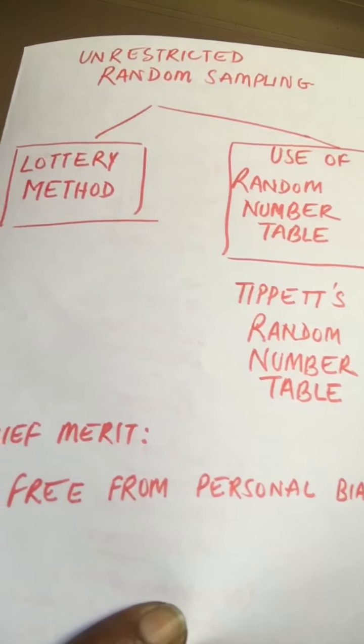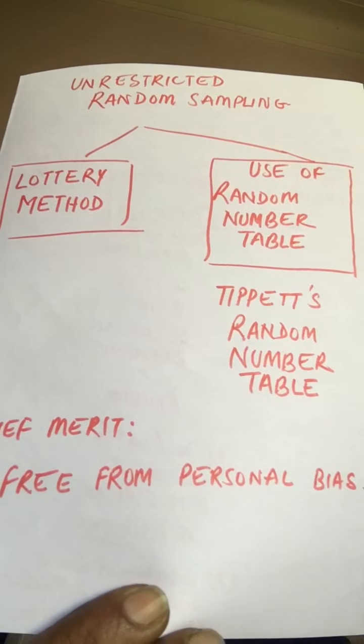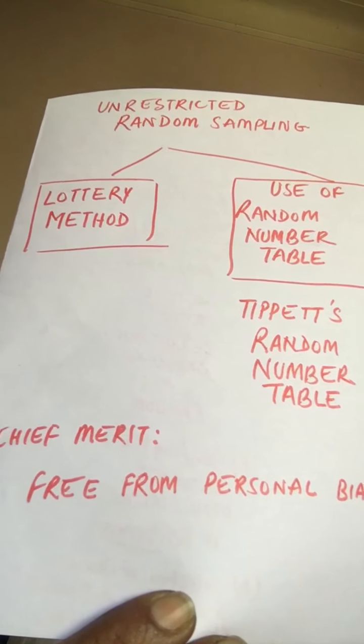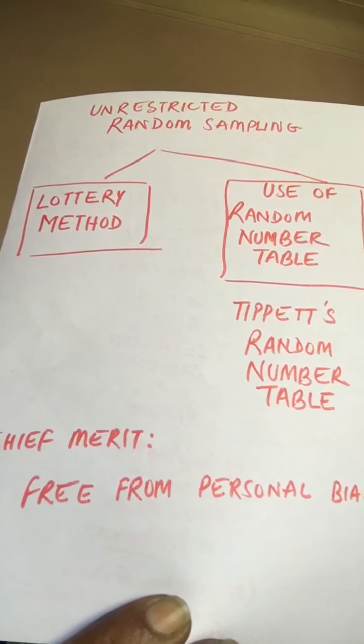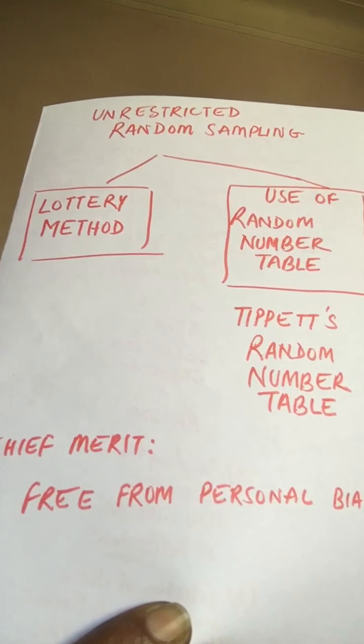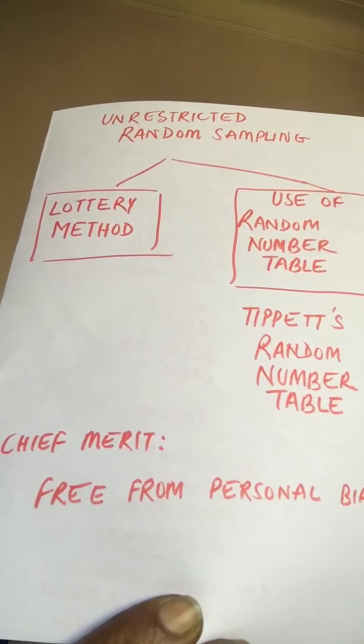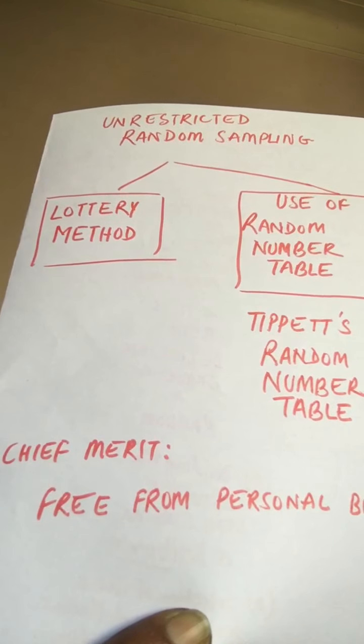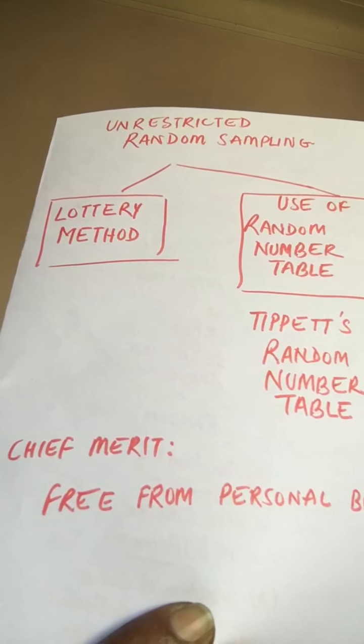Anyways, there is another use of random number table. If the size of the universe is very large, the use of lottery method becomes very inconvenient and time consuming. In such situations, random selection of the sample can be made by the use of random number tables.